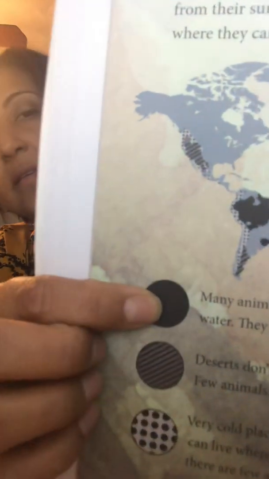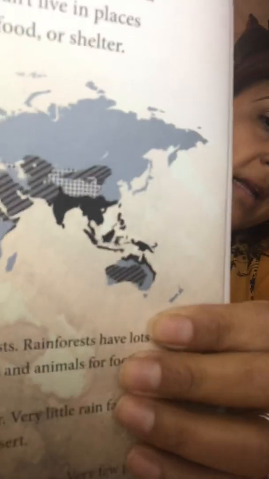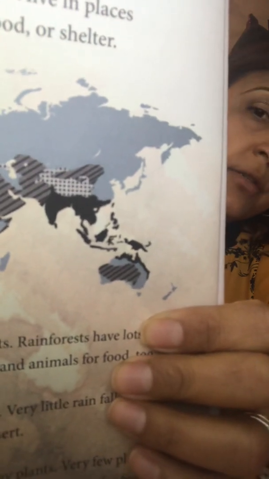Rainforests have lots of water. They have lots of plants and animals for food so they can get energy. And lots of trees so they can find shelter. And wherever in the map you see this solid black is where you can find a rainforest in the world.